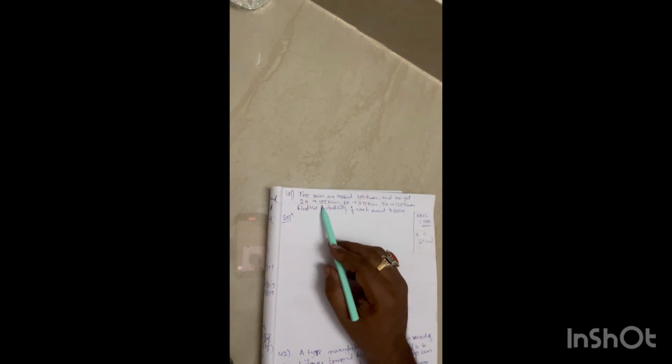Because tossing one coin and getting head and the other coin getting head is all together an event of 2, and multiplying by 2 will always give an even number, but here it is marked 105.